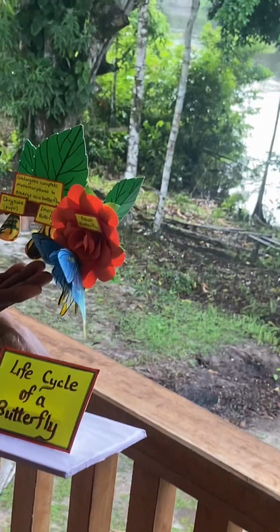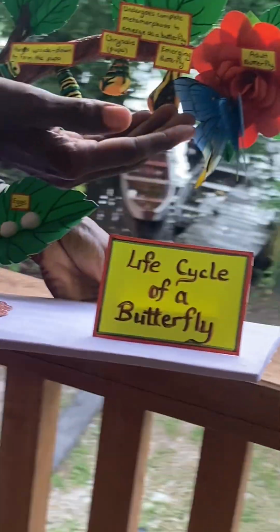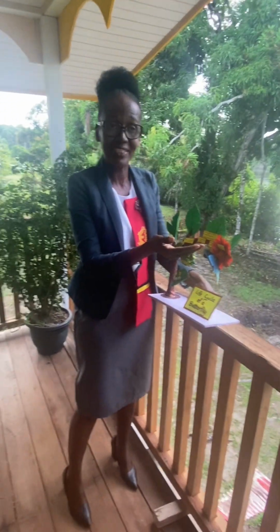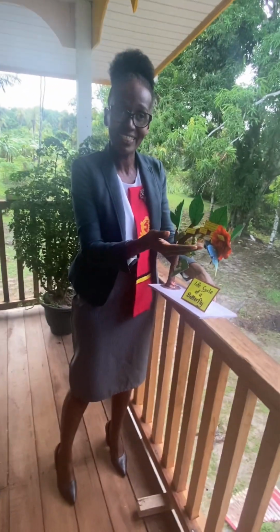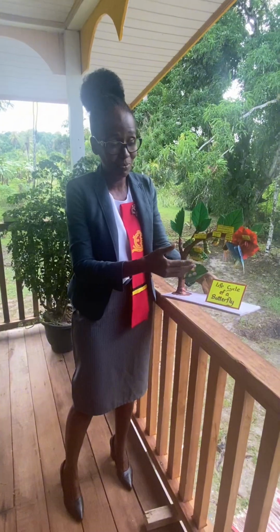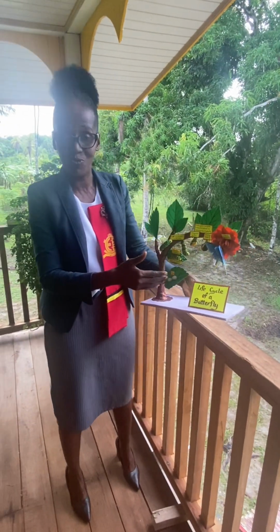Here is the adult butterfly. The butterfly flies, drinks nectar from the flowers, and the adult butterfly will now lay eggs on the leaf, and the life cycle of the butterfly begins all over again.